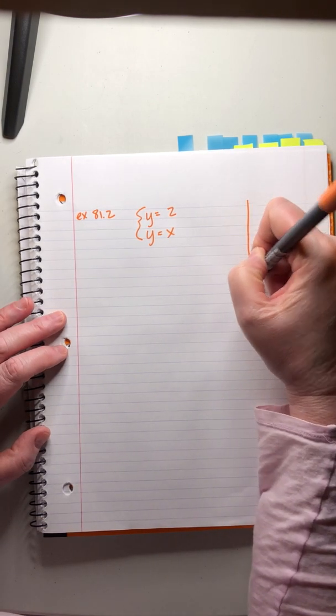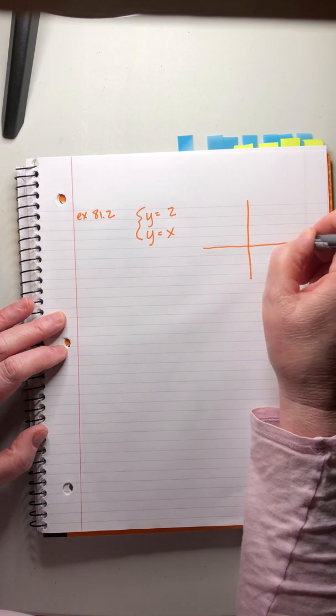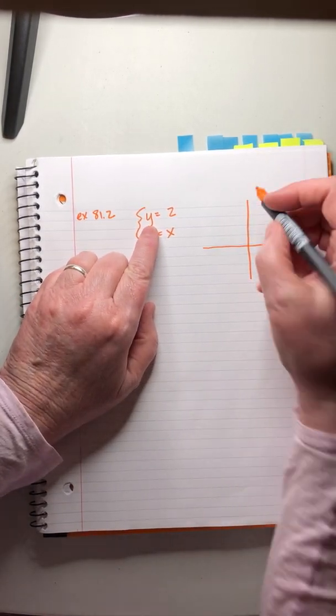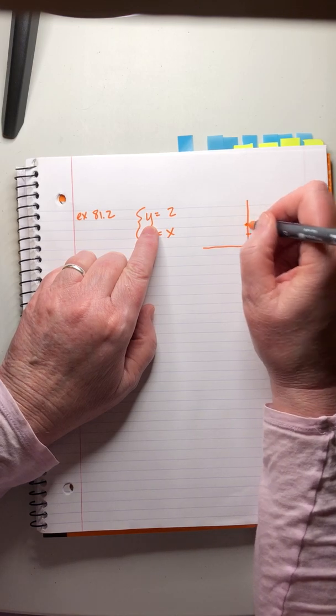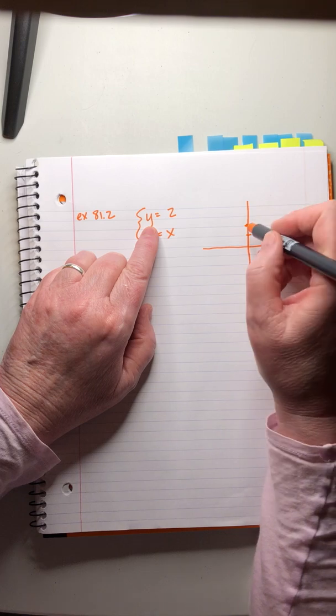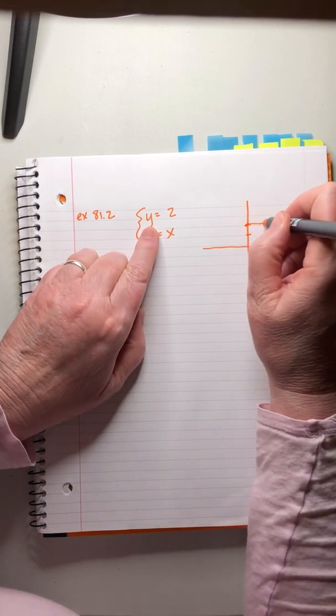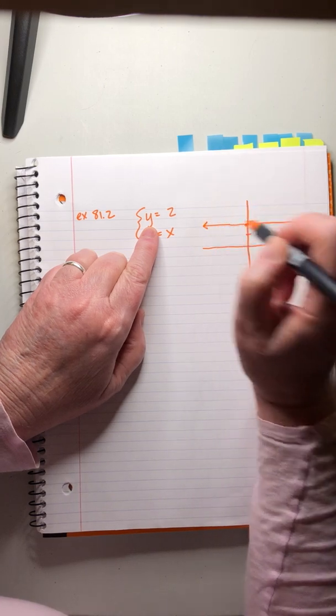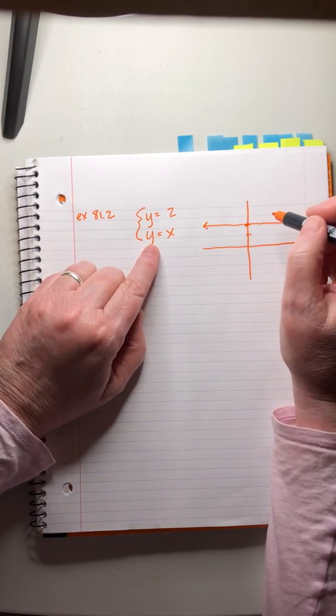But we remember, oh yeah, sometimes when they're weird, they're easier to graph than we think. The first one, y equals 2. Okay, so we go to 2, and we go, okay, so no matter what value we have for x, no matter how this changes, y is always 2. So we can draw that like this. It seems hard, but it's actually easier.